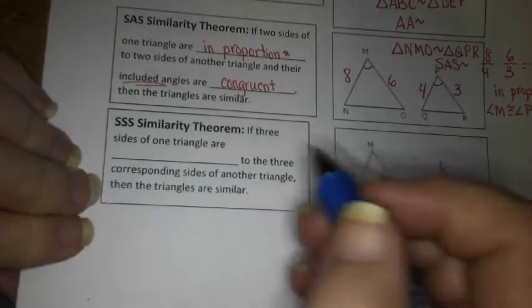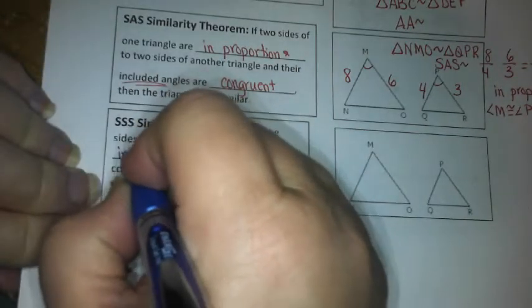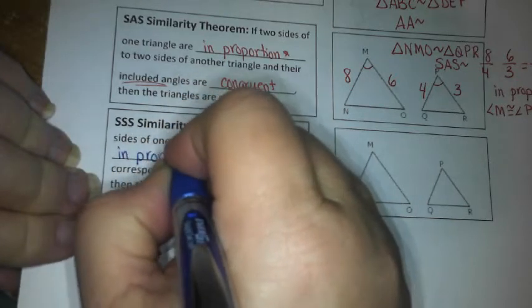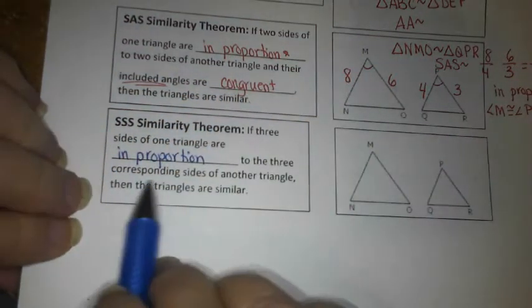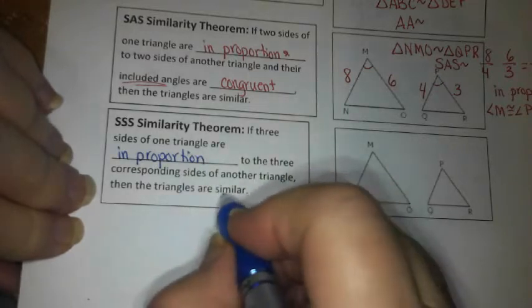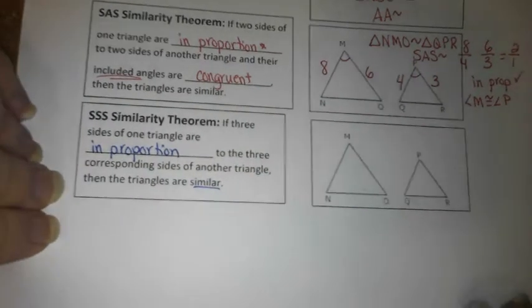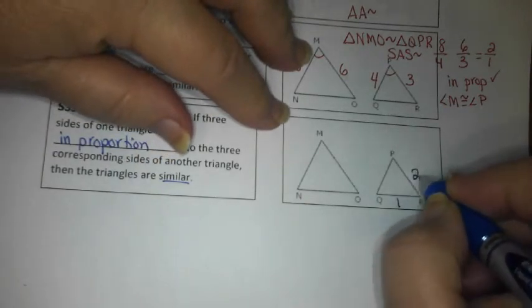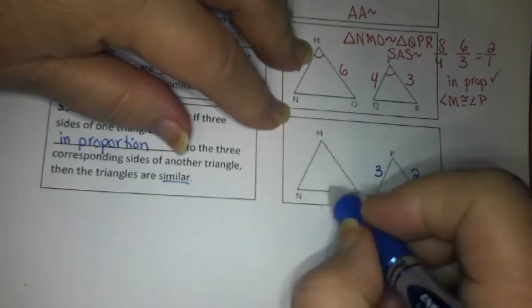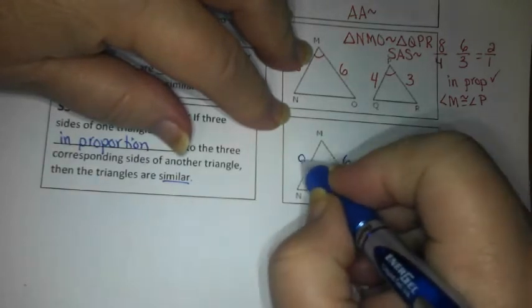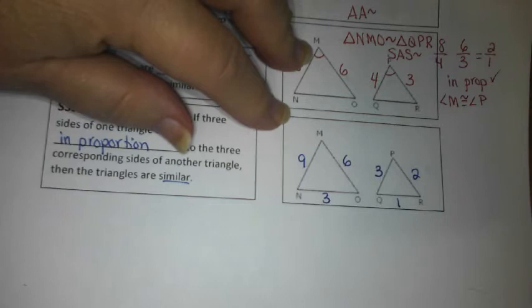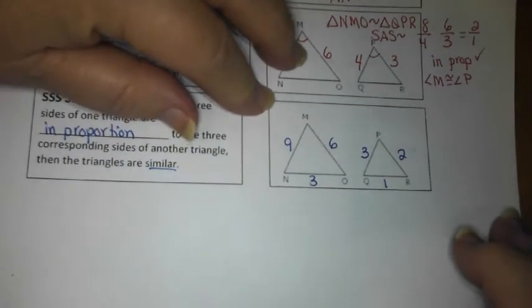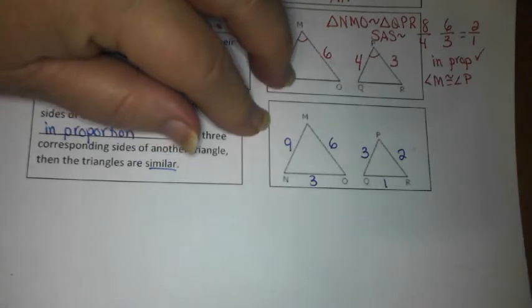If three sides of one triangle are in proportion to three corresponding sides of another triangle, then the triangles are similar. So let's make up some numbers for you here. I'm just going to say 1, 2, 3, and then I'll make this one 3, 6, 9. Those don't actually make a triangle, but we're going to pretend for right now. I could have done much better.